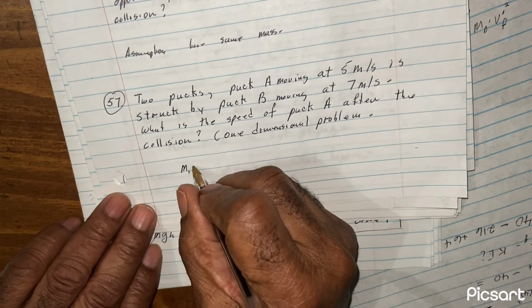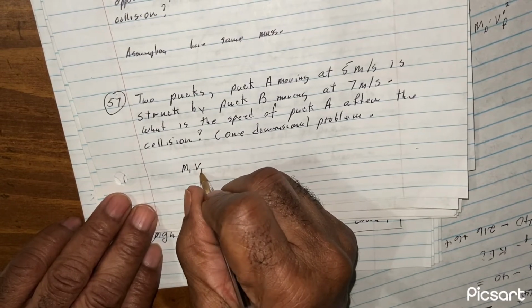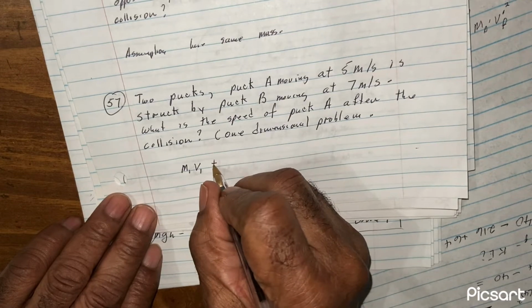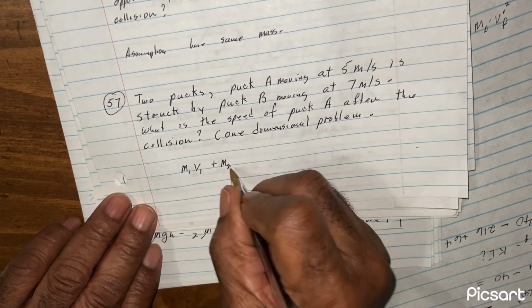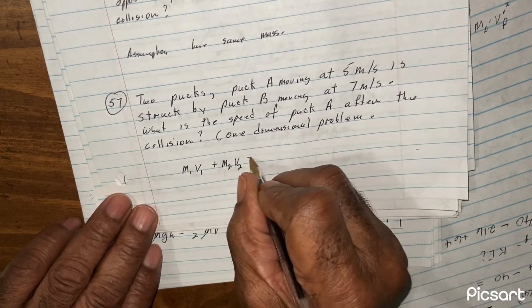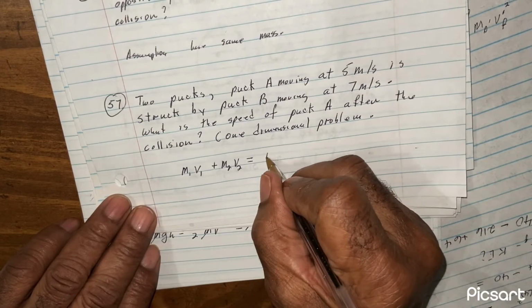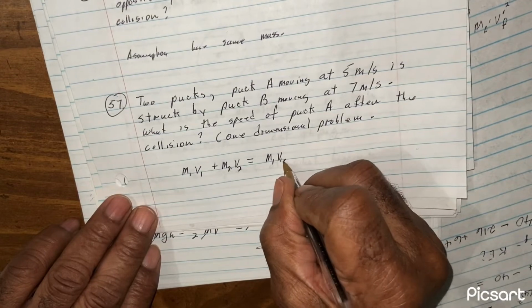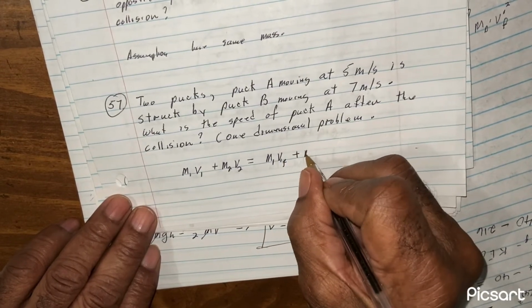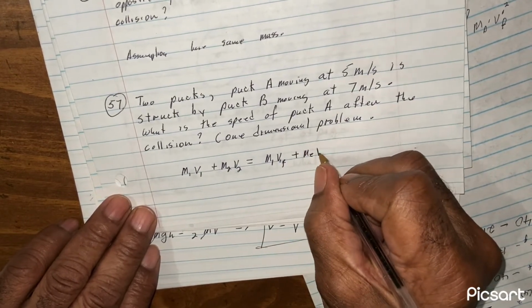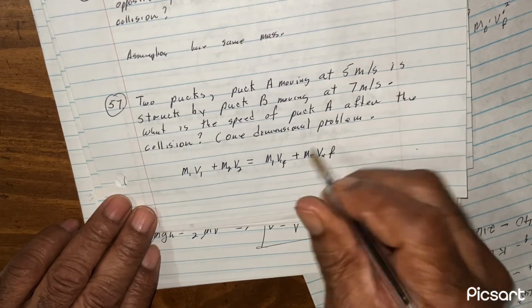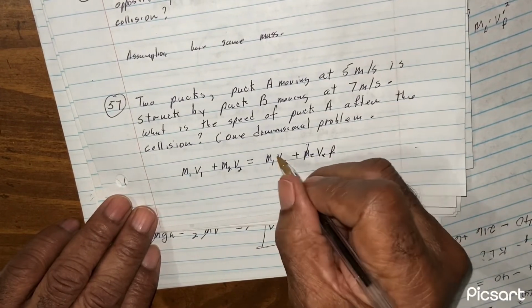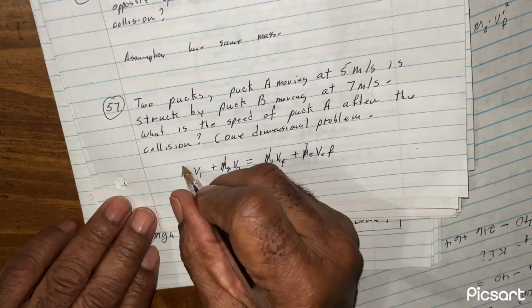M1 V1 plus M2 V2 is equal to M1 V1 final plus M2 V2 final. All the masses will cancel.